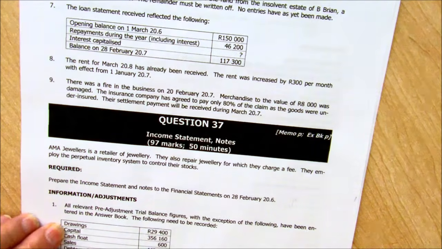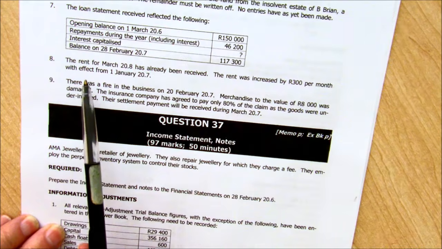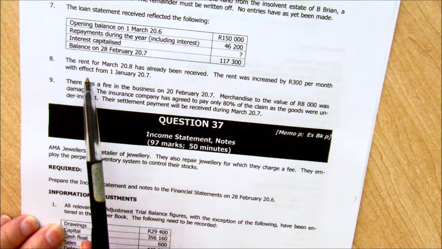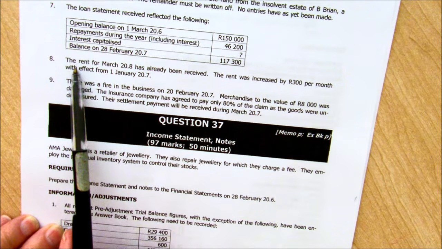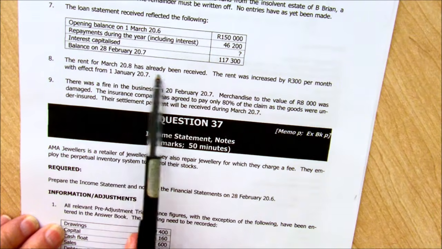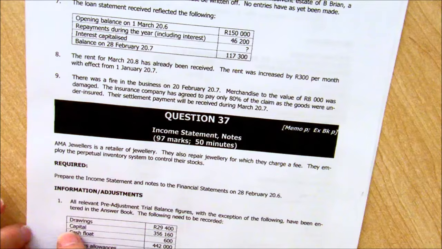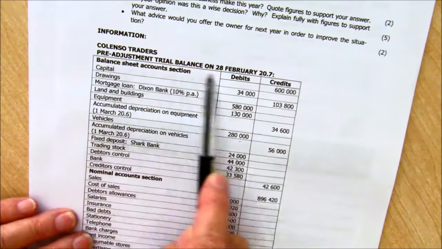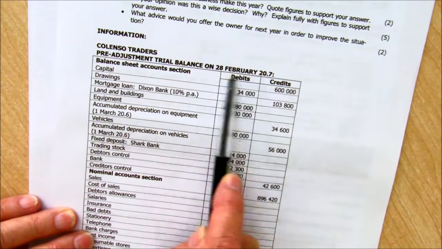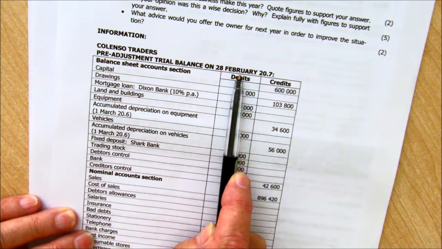Right, good day learners. Another adjustment that many of you battle with is that of the rent. If we look now in question 36, adjustment number 8, it says the rent for March has already been received. Now the first thing, if we go back to the beginning of the exercise, or we look at the pre-adjustment trial balance, you'll see that we're working till the 28th of February.